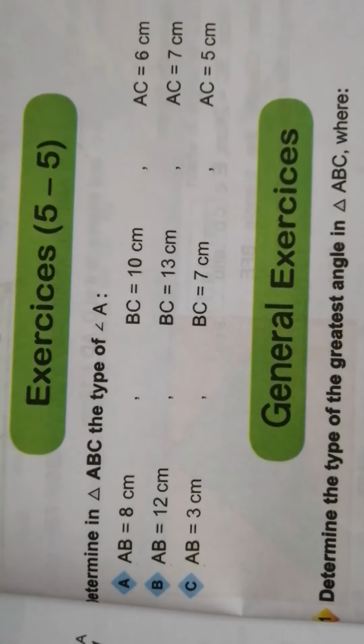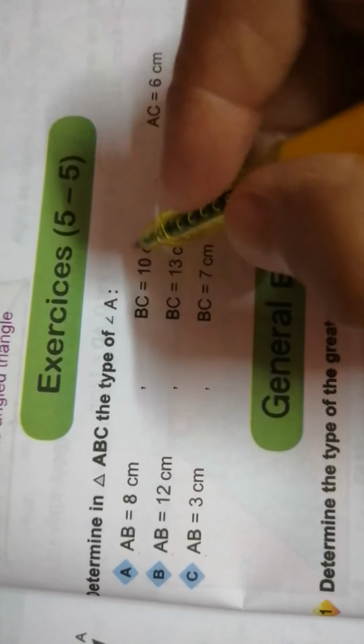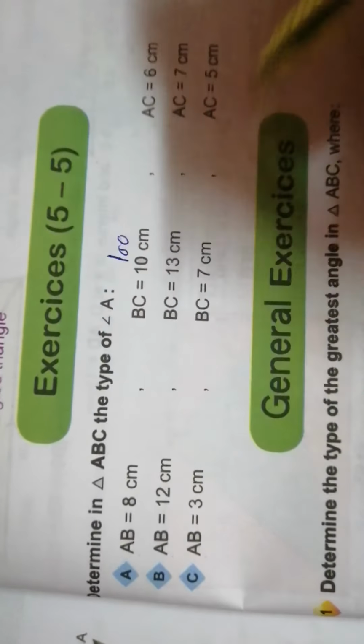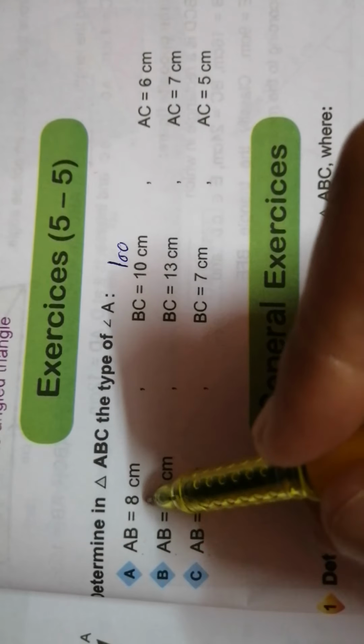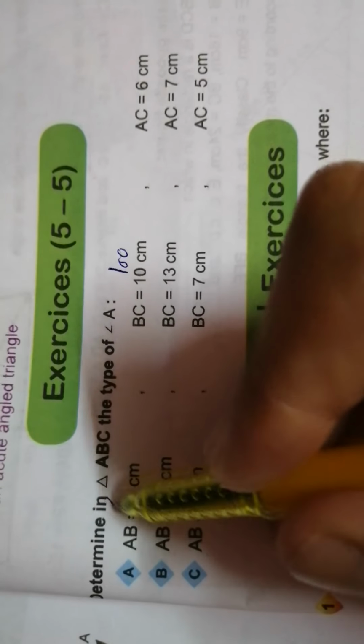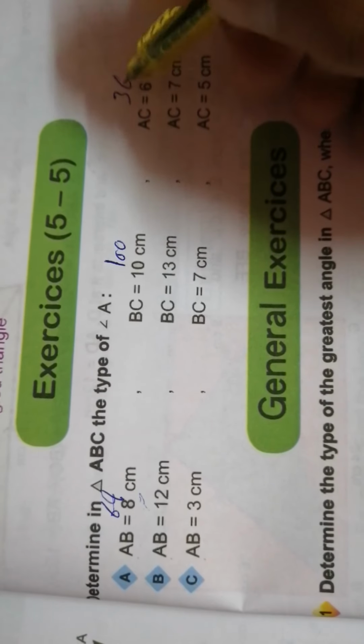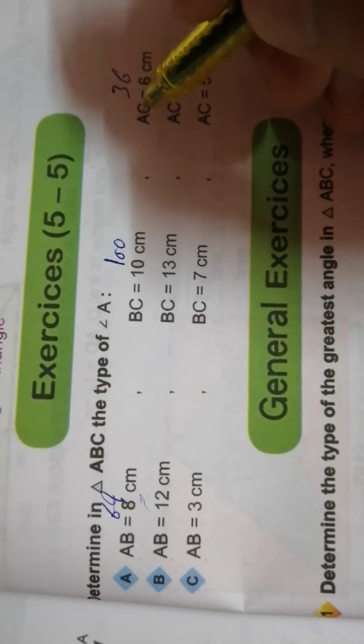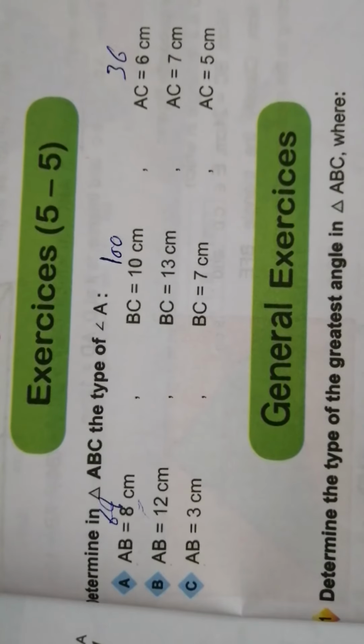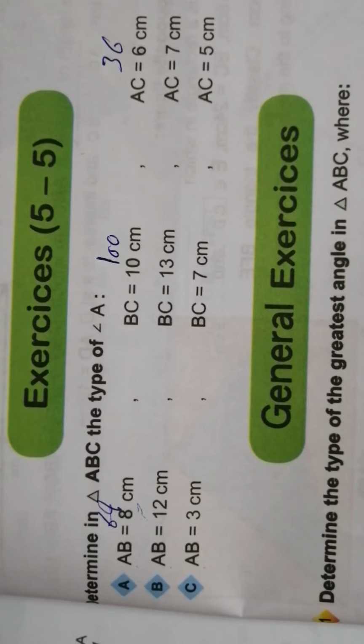Which is the longest one? It's 10. Can you square it? 100, very good. 8 squared means 64. 6 squared means 36. What is the relation between 100 and the sum of 64 and 36?